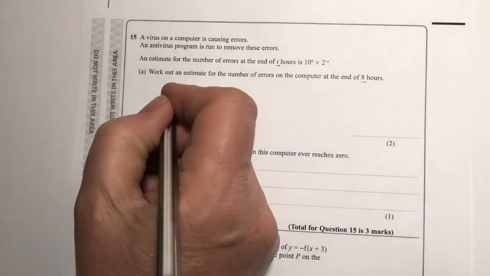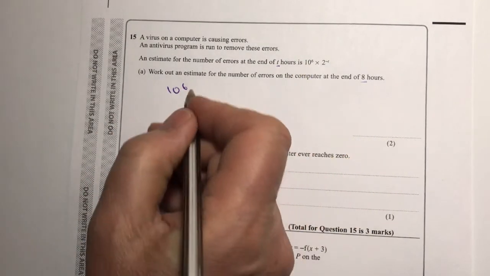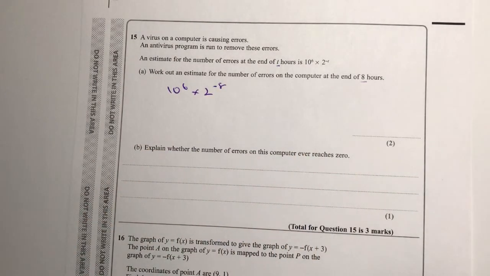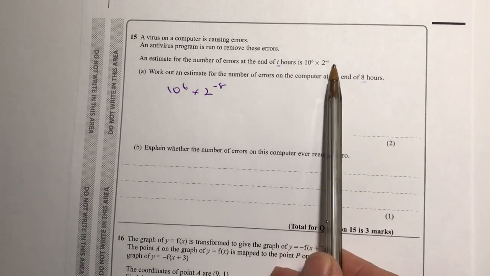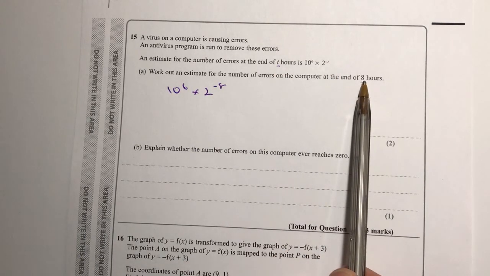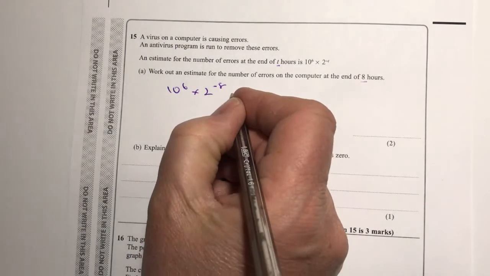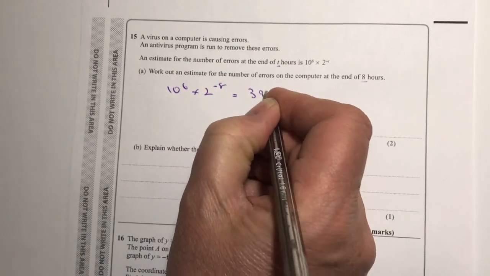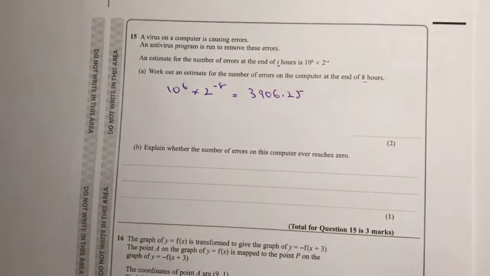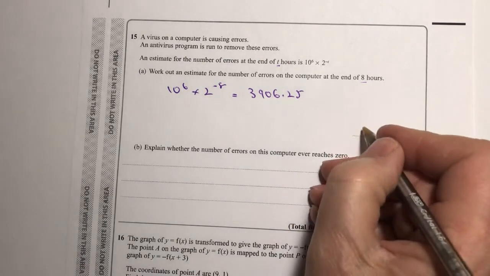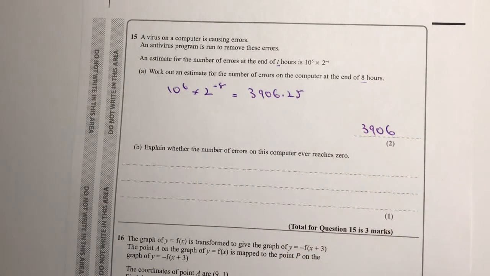So what we say is that's 10 to the 6, which is the first bit of the formula, times 2 to the minus 8. Okay, because all we've done is we said t hours. Okay, there's your t. Plug in the number 8 and we get minus 8. Then if you plug that into a calculator, you're going to end up with 3906.25. So the number of errors at the end of 8 hours, my gosh, is going to be 3,906. Okay, so then it asks part B, explain whether the number of errors on the computer ever reaches 0.